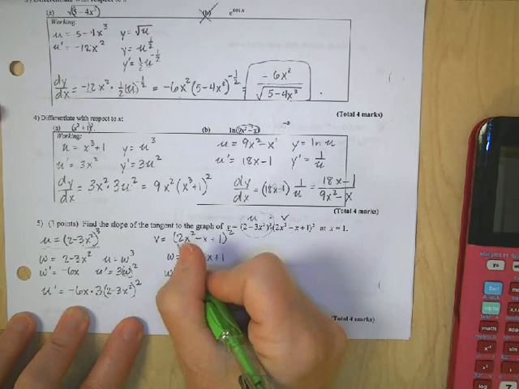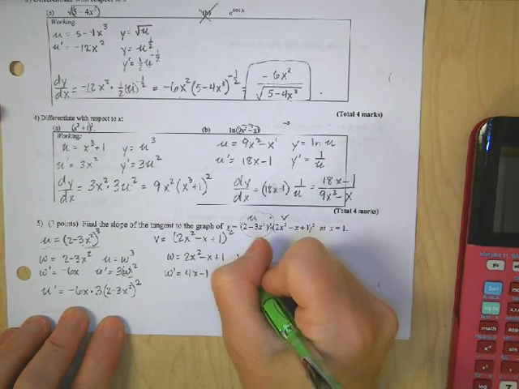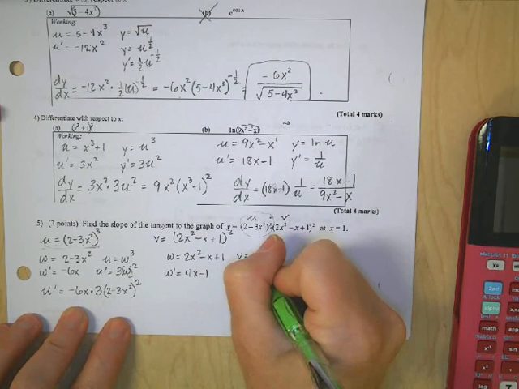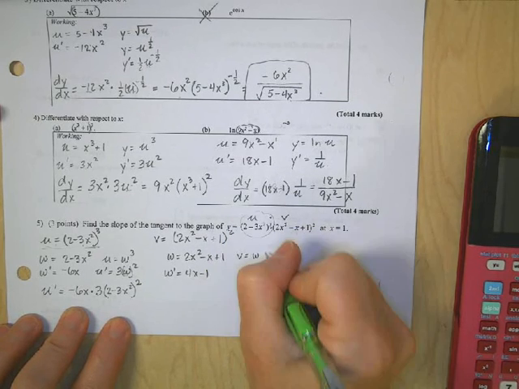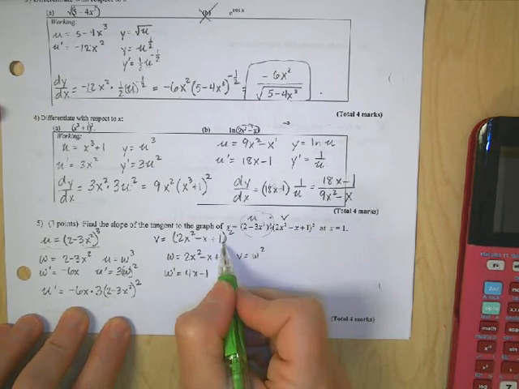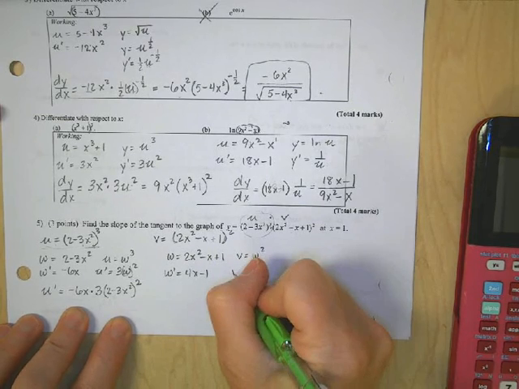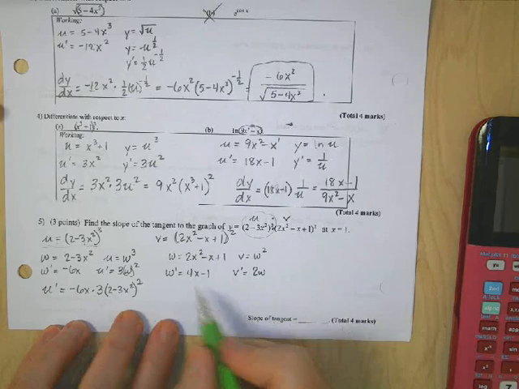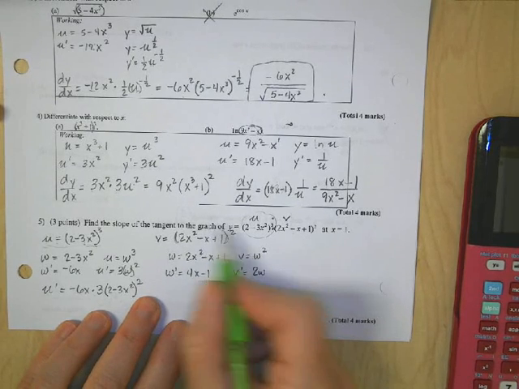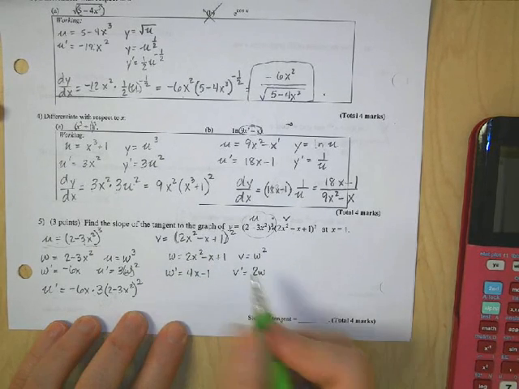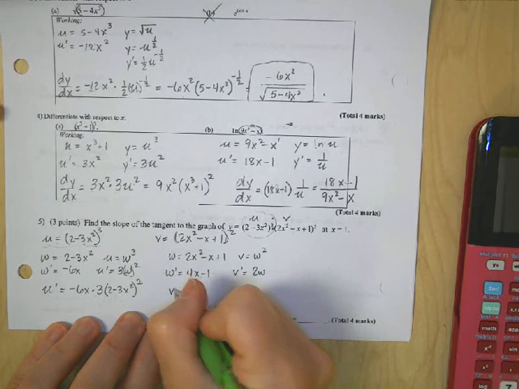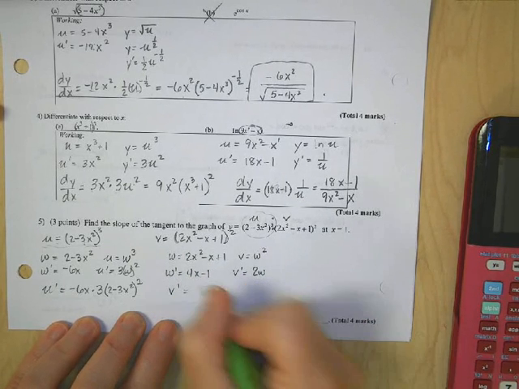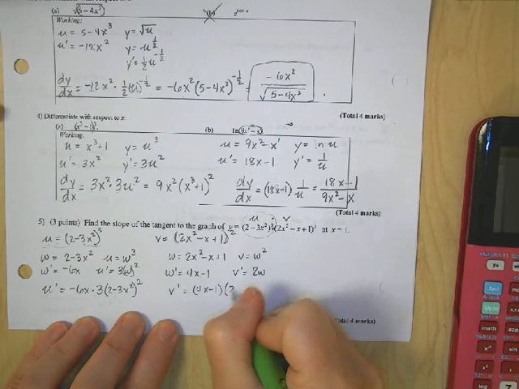Now if I rewrite this with w, I get v is equal to w squared, okay, because all of this is w squared, and the derivative of that would be 2w. So I'm using the chain rule on this, so the derivative of this is this times this. So v prime is going to be equal to 4x minus 1 times 2 times w.